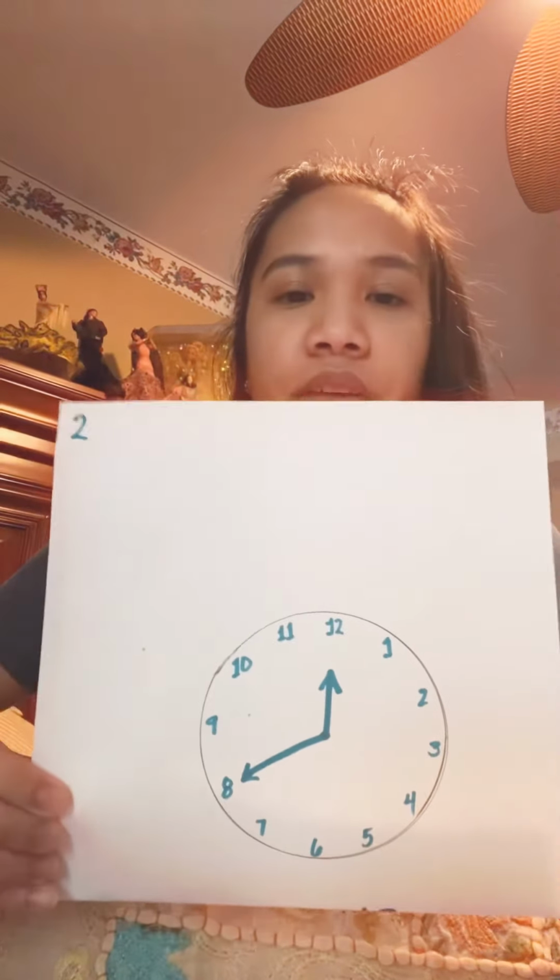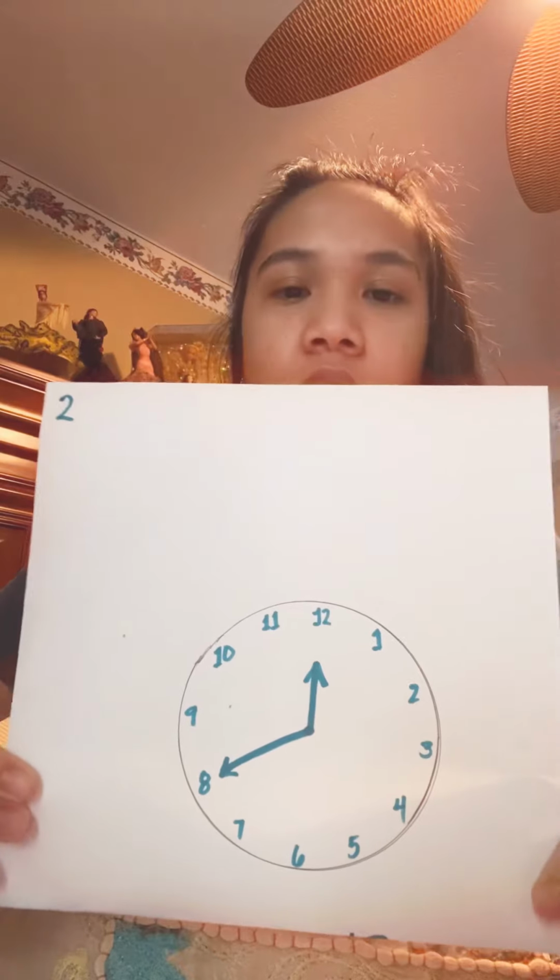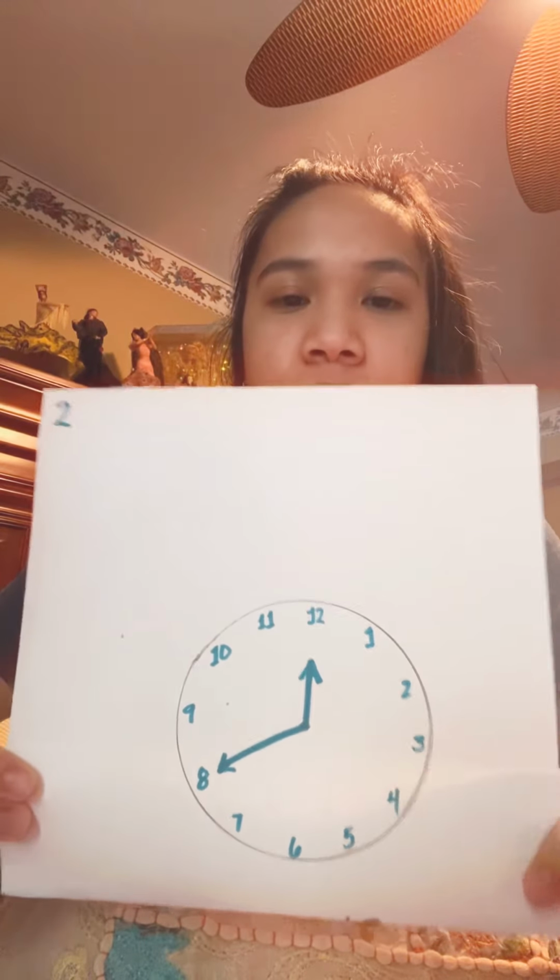Let's move on. I want us to do some more practice on how to write an analog time into digital, because that's a lot of practicing we need to do. First, I want us to write 11:40 as a digital time.